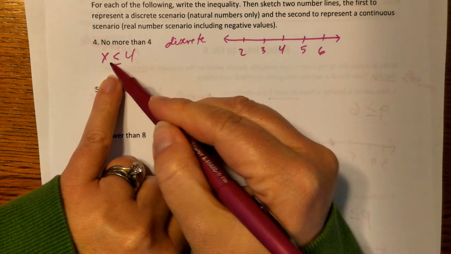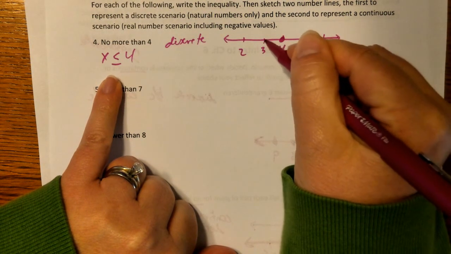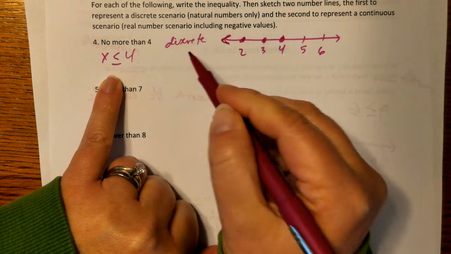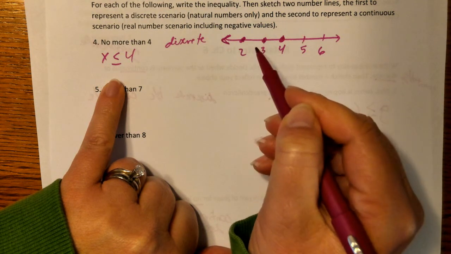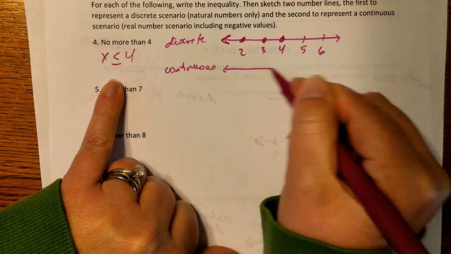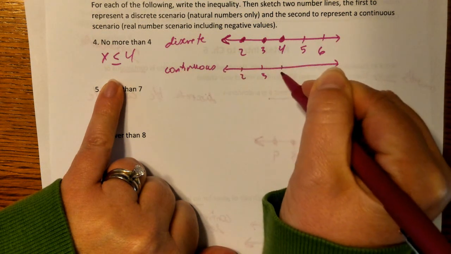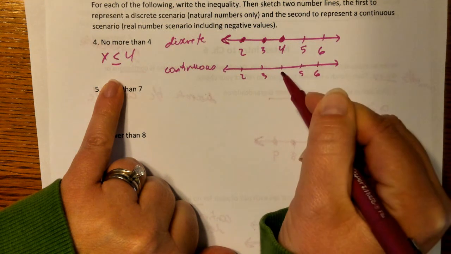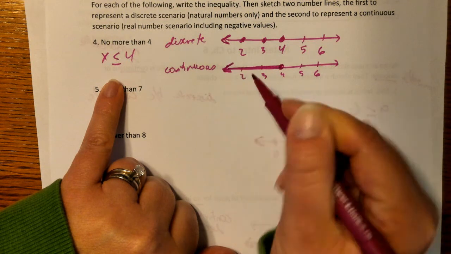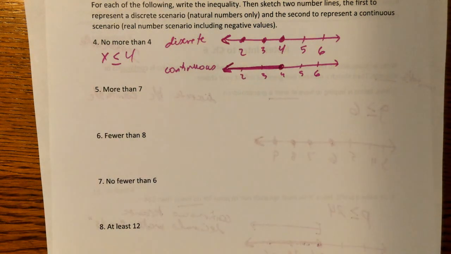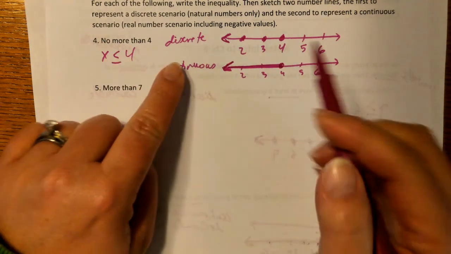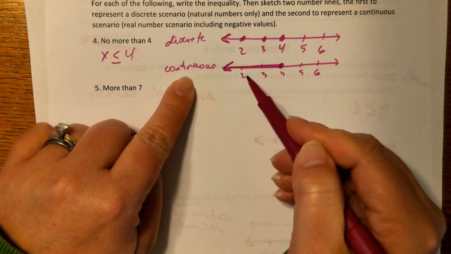This is saying less than or equal to 4, so that would be the number 4, 3, 2, etc., including the little arrow at the end. Discrete means only those numbers, not the decimals in between. For continuous, I'm going to put my same numbers on there, but I'm going to shade the whole graph. That is including all the decimals and fractions in between. Okay? So in both cases, I started at 4 and went to the left, but on the discrete, I just colored the whole numbers. On the continuous, I shaded the whole line.